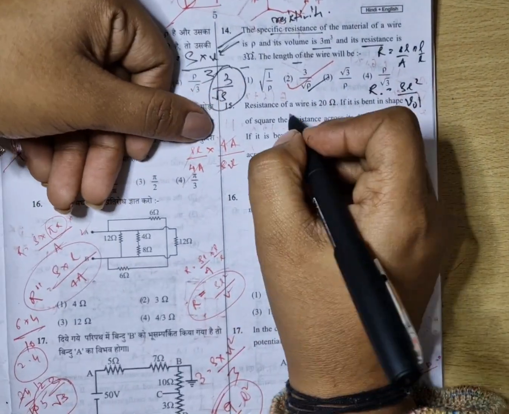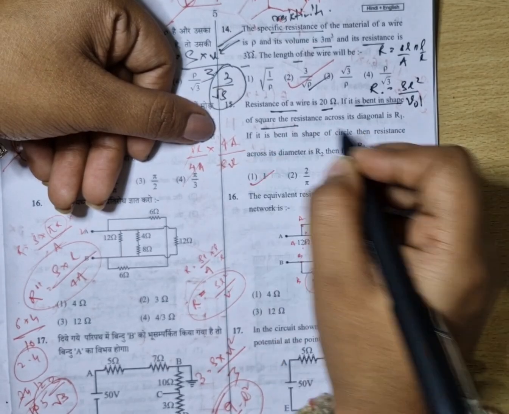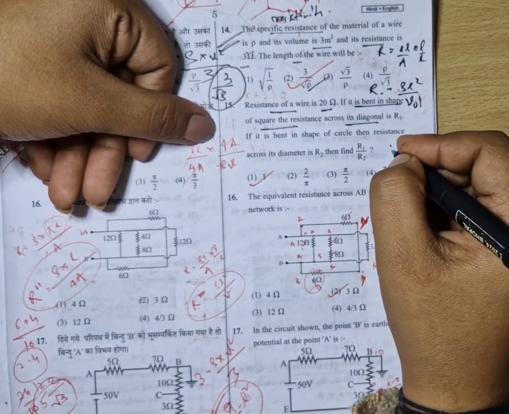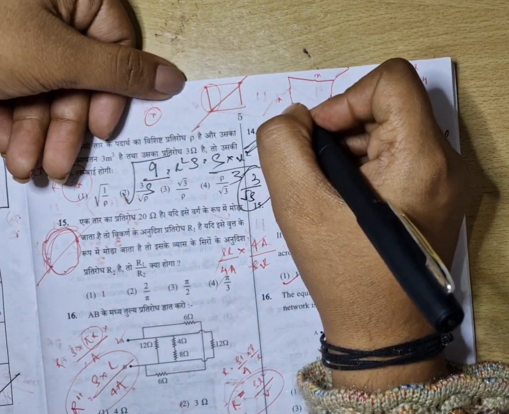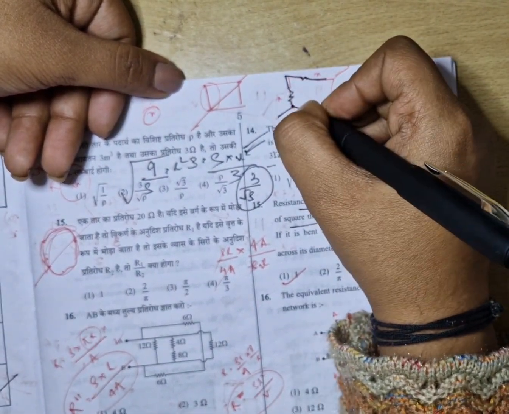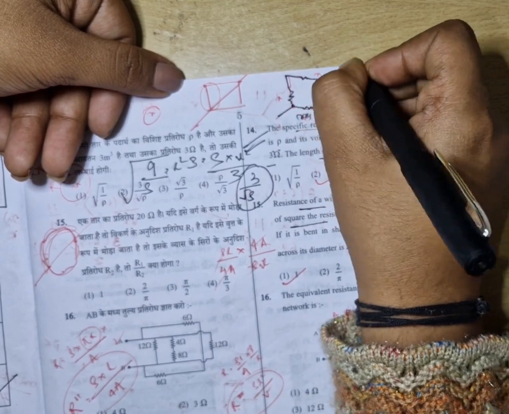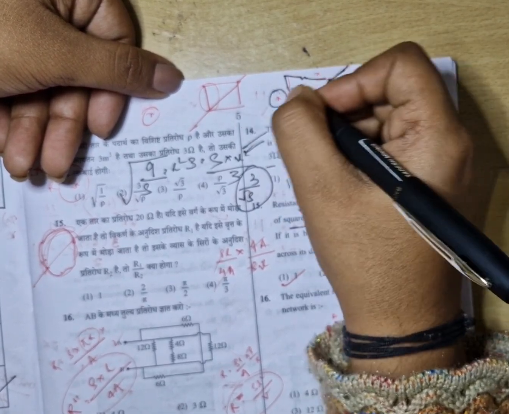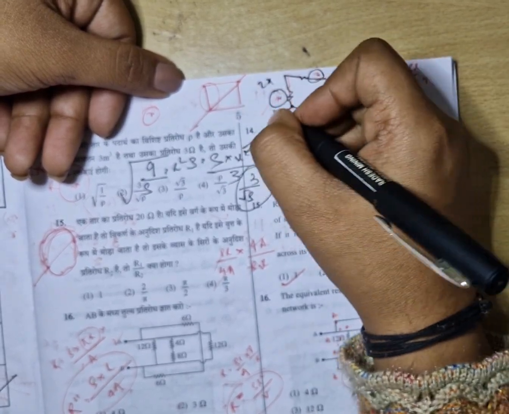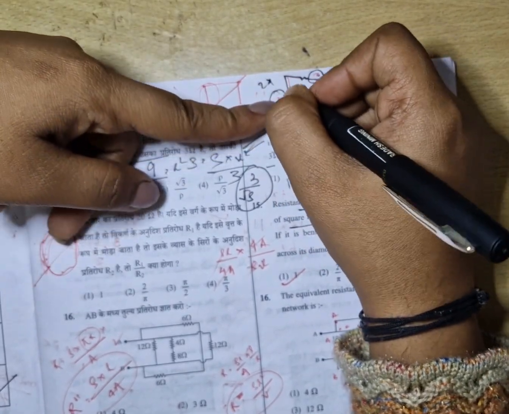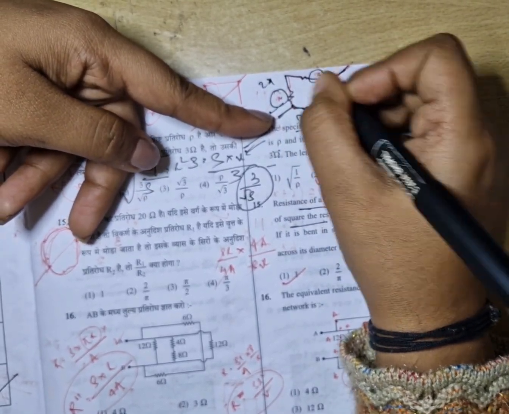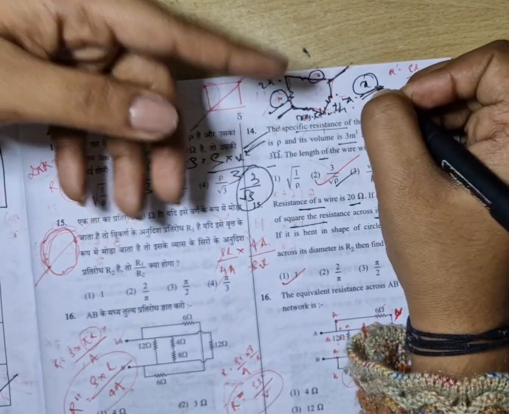Fine. Now, resistance of a wire is 20 ohm. It is bent in the shape of a square. Okay. Across its diagonal. So the resistance is being asked across its diagonal. So I have solved it over here also. So like this is the diagonal thing. Okay. So these are in series. So x and x becomes 2x. Okay, if we'll take the resistance of one of the portion as x, then it becomes 2x, and then this also becomes 2x, and 2x and 2x are in parallel, which become x.